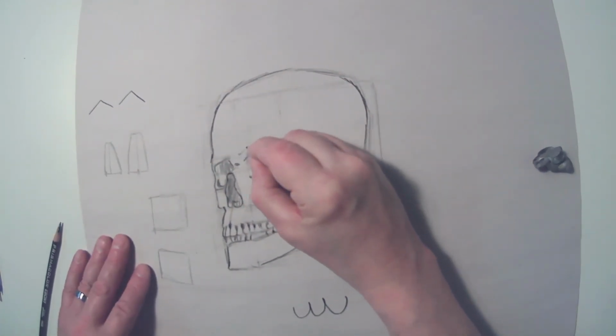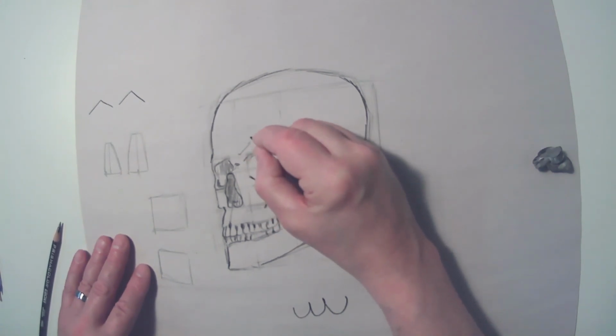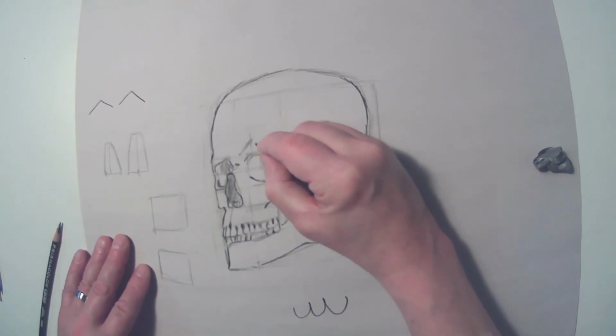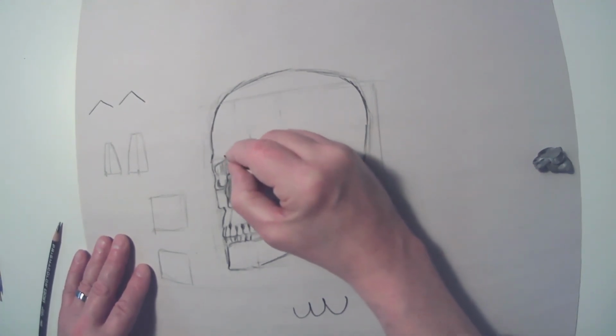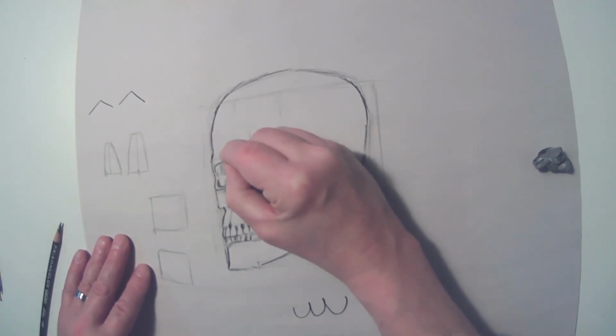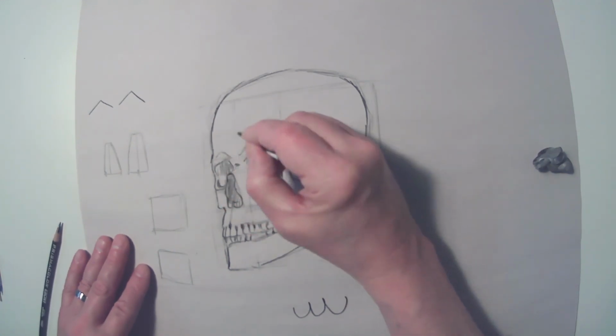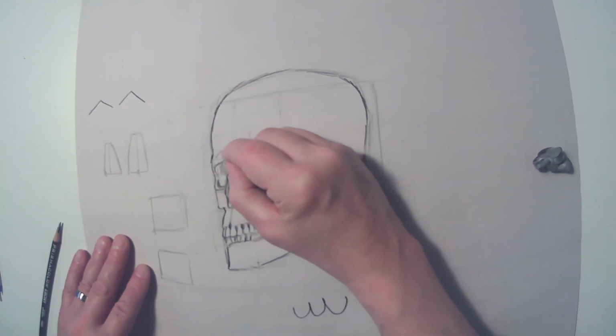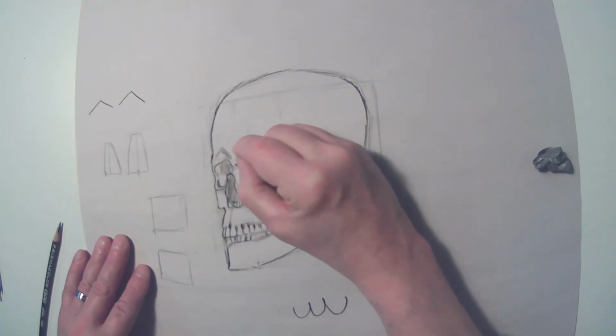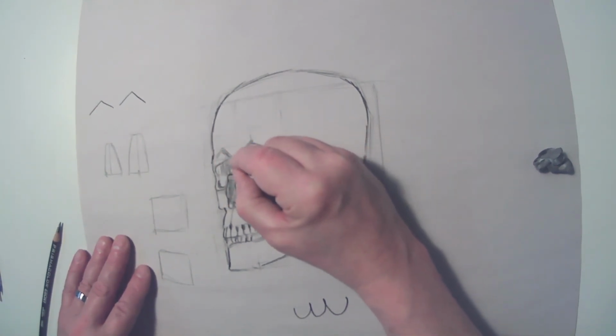So on this side, the high point of that ridge is right here, and then this stretches out. On the other side, it's much sharper. It comes up, and this kind of disappears on me where I barely see it. So they're not evenly spaced.